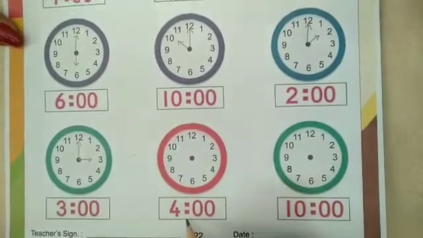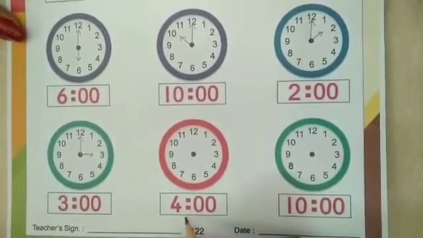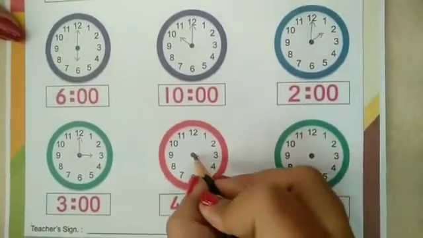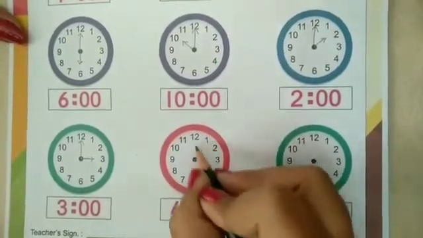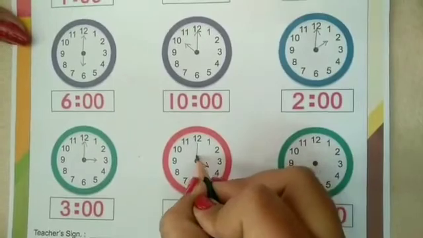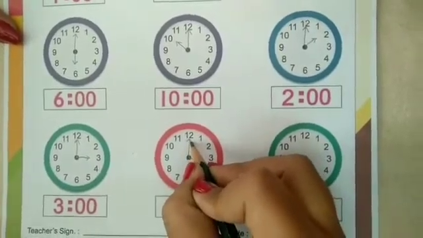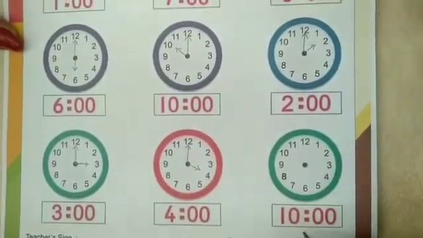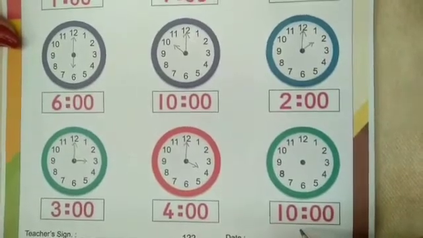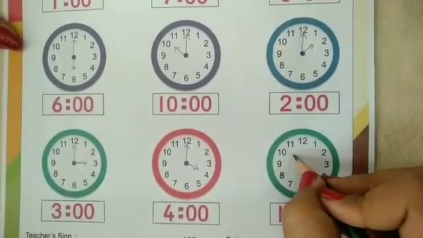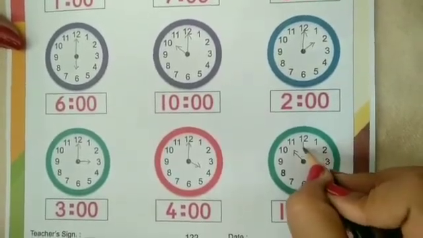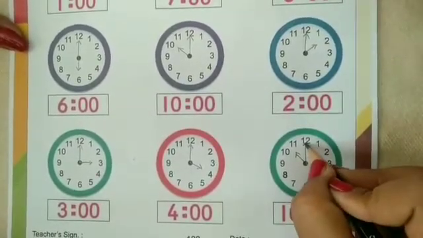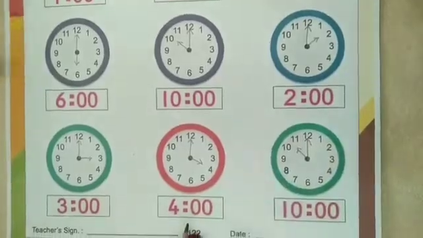It is 3 o'clock. Now what is the time? The time is 4 o'clock. So we will draw short hand at 4 and long hand at 12. It is 4 o'clock. Now time is 10 o'clock. So we will draw short hand at 10 and long hand at 12. So it is 10 o'clock.